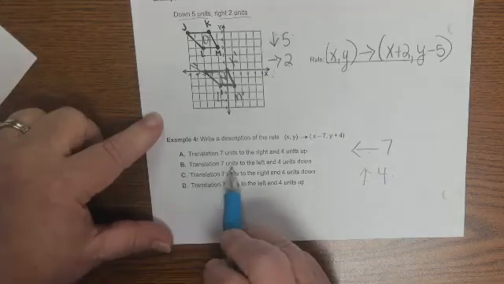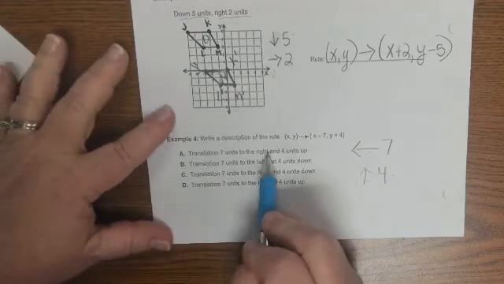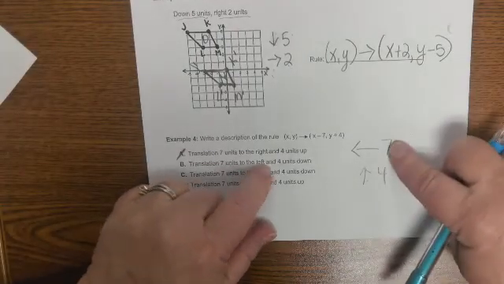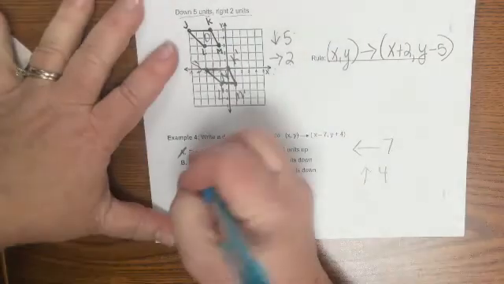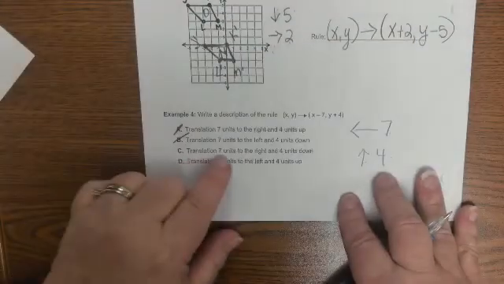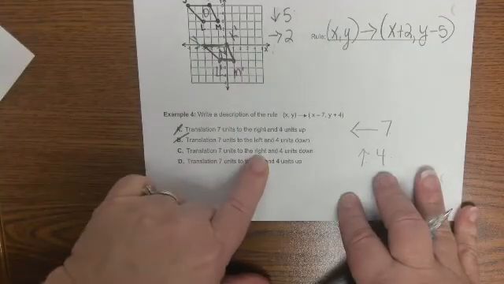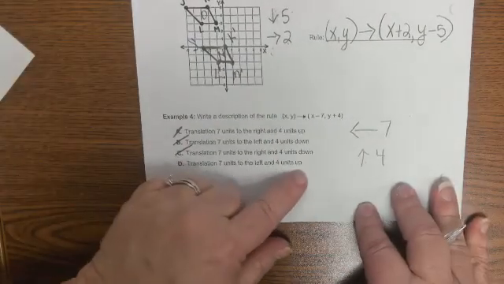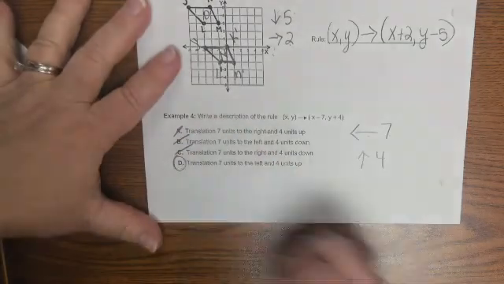Translation, 7 units to the left. Well, this one says 7 units to the right, so I know that's not right. 7 units to the left, that works, but it says 4 down, so that doesn't work. Next one, translate 7 units to the right. Nope, that's not going to work. 7 units to the left and 4 units up. There we go, and my answer is D.